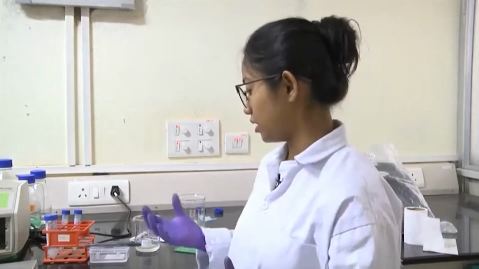So during Western blot, you should standardize these parameters. You should try different times and different intervals, and based on what you feel is proper for your protein, you should standardize the parameters and go for this technique.